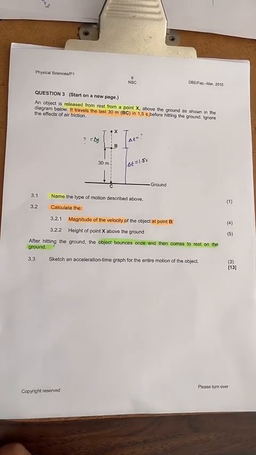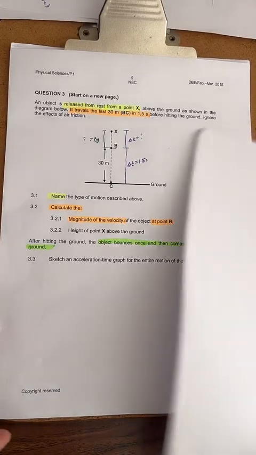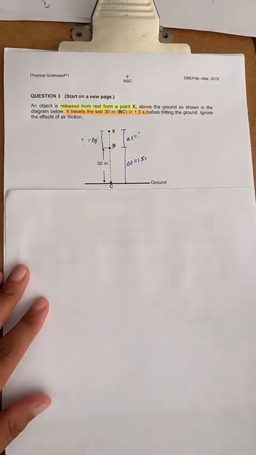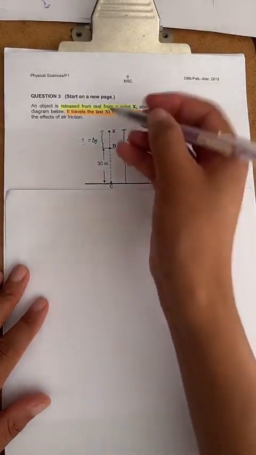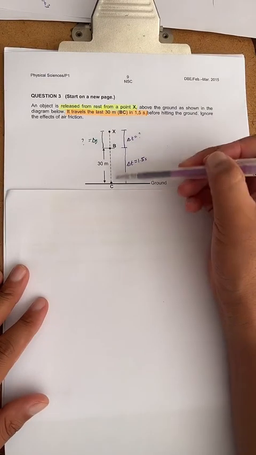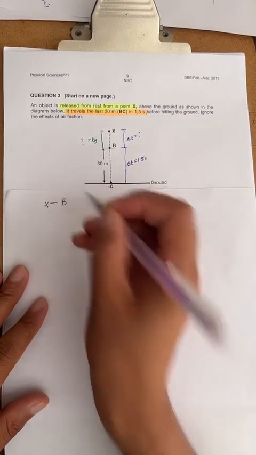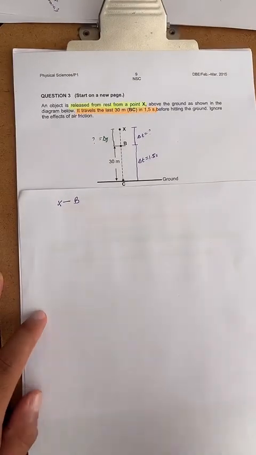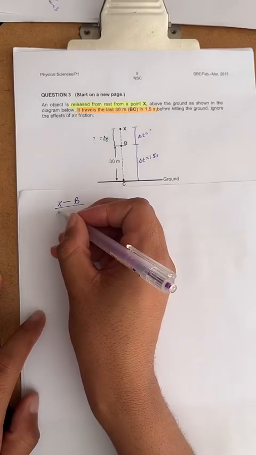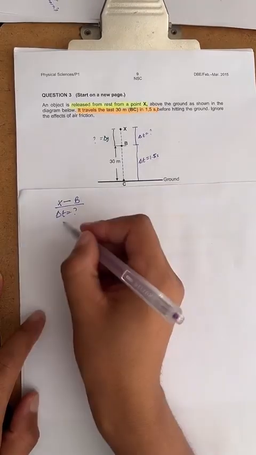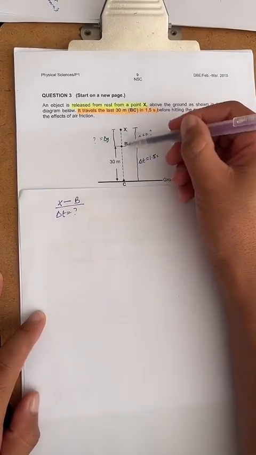What is important is analyzing the situation. When you analyze the situation, you collect data. So let us see. When you consider your motion, they made it easy. They put points X, B, and C. Between point X and point B, let's write everything that we have. Between point X and point B, we don't have time. That's what you noted first. We don't have time between X and B.